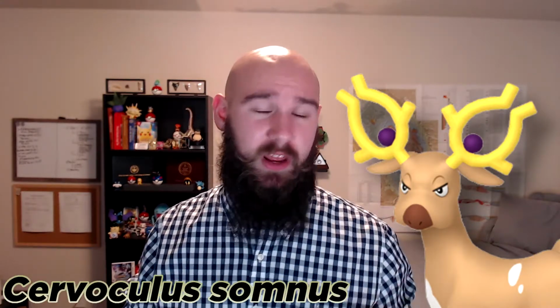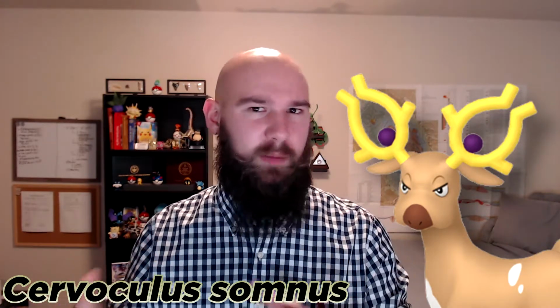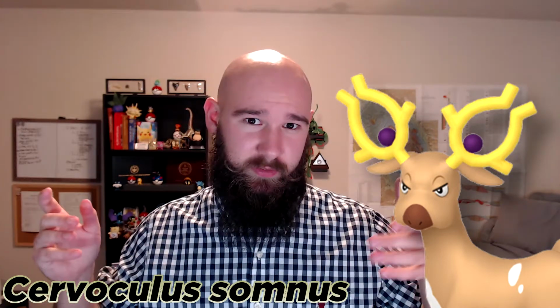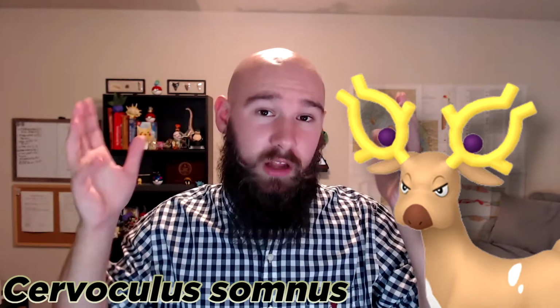Anyway, moving past that, next comes Stantler, whose scientific name is Cervoculus somnus, which means sleepy deer eye, or some derivative of the three words sleep, deer, and eye, because of Stantler's hypnotic antlers looking sort of like eyes, and it's a deer. After that comes Smeargle, whose scientific name is Pictus canis, which literally means painting dog, or painted dog. And it's weird because there's actually a kind of dog called painted dogs.